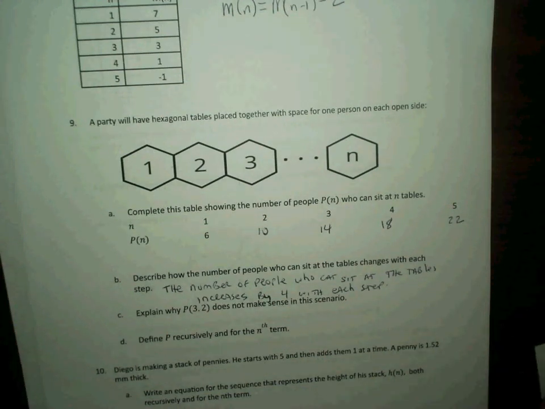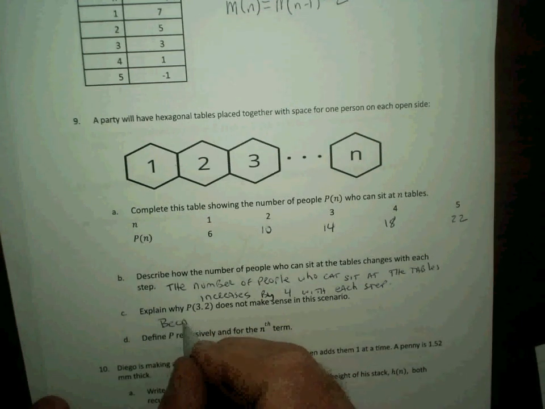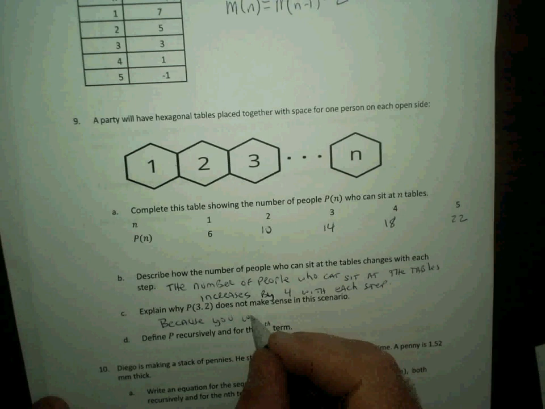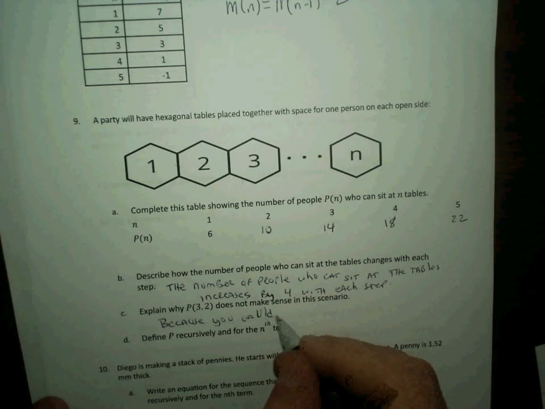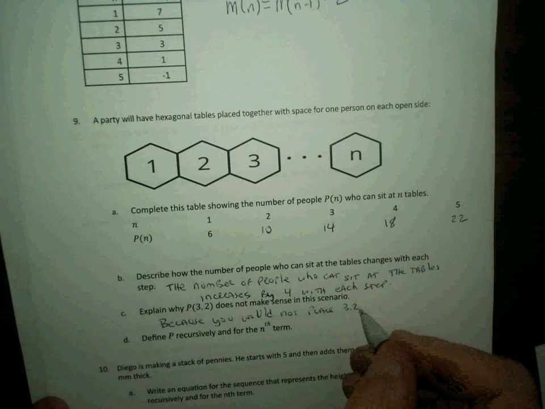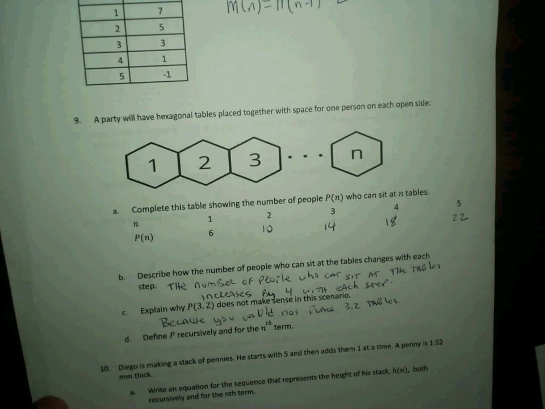And part C says, why does P of 3.2 not make sense? Because you're not going to put 3.2 tables on there, right? We're only dealing in whole tables, right?